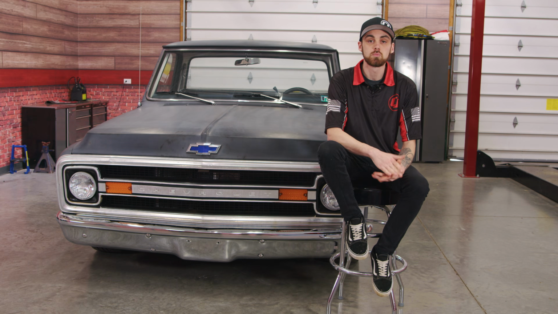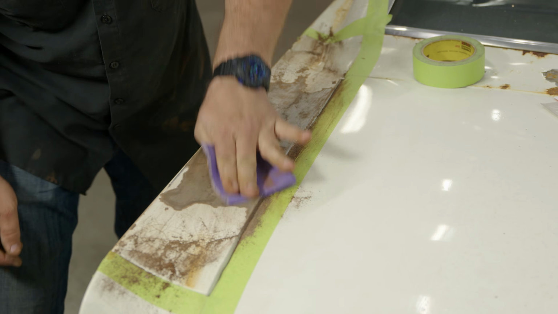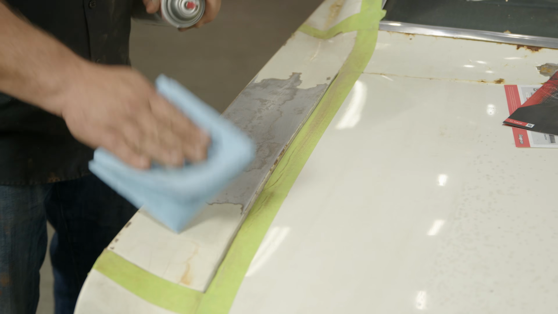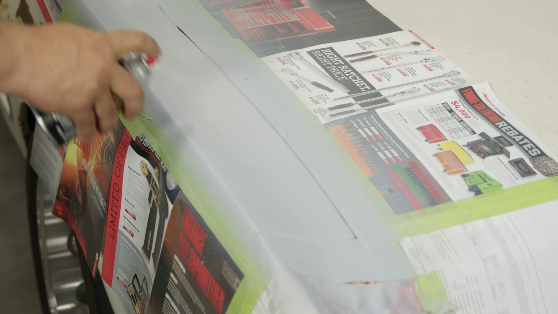When you're looking at a rust spot, it's very important to know the difference between surface rust and rot. When you have surface rust, it's usually pretty easy to fix. You're usually just chipping back the paint, getting it down to bare metal, and then protecting it with a coating, and then painting it afterwards.